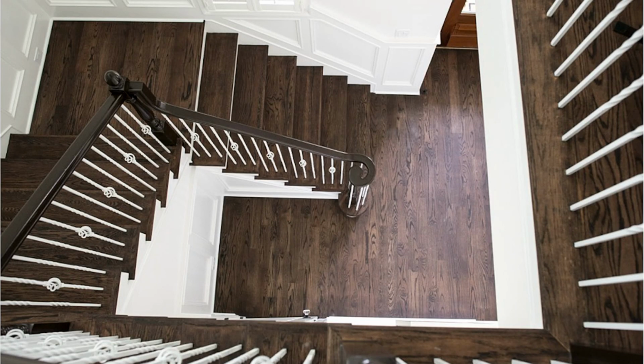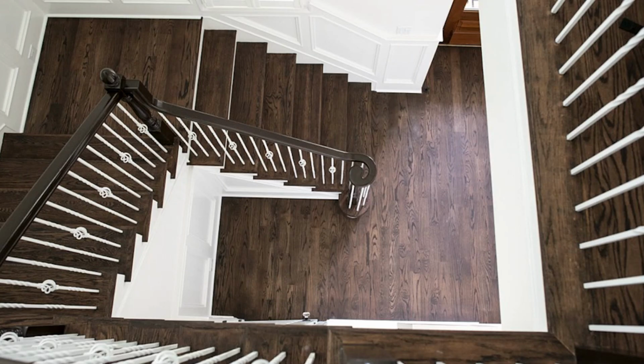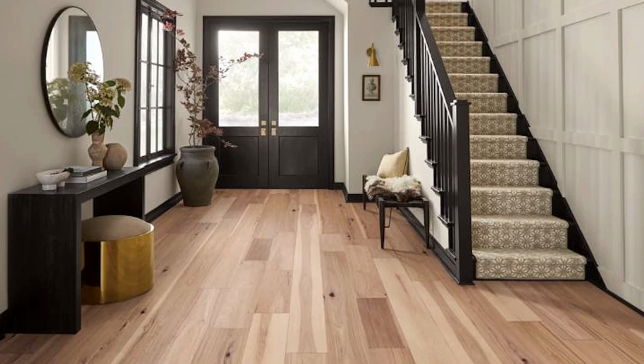Here are some special considerations. Stairs and entryways. If your home includes stairs or a foyer, flooring direction matters even more. For staircases, flooring should match the direction of the stair treads to maintain continuity. If your home has a main entrance with hardwood flooring, running planks towards the doorway creates a welcoming visual effect and leads guests into the home.